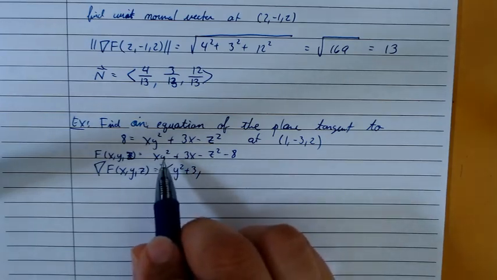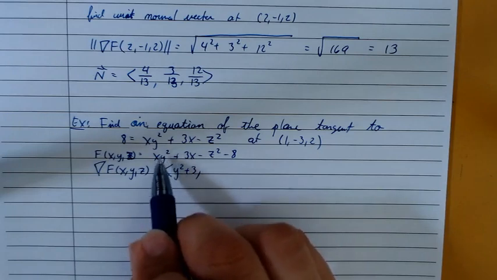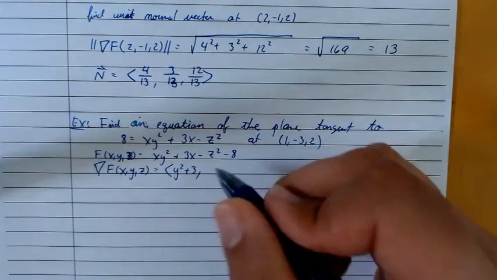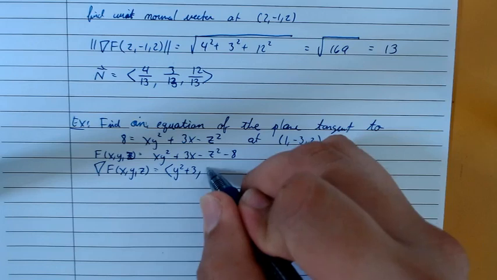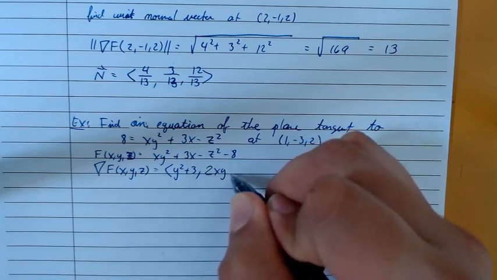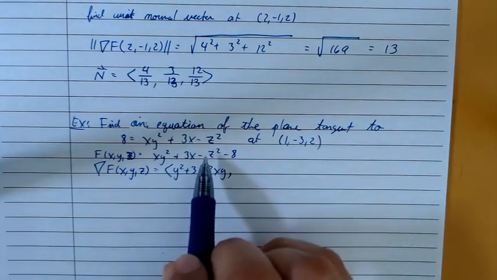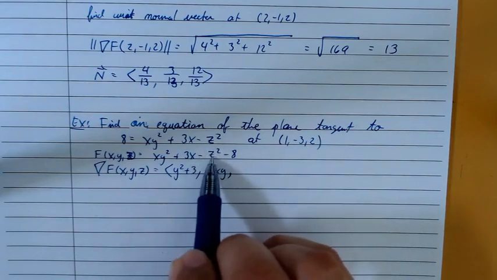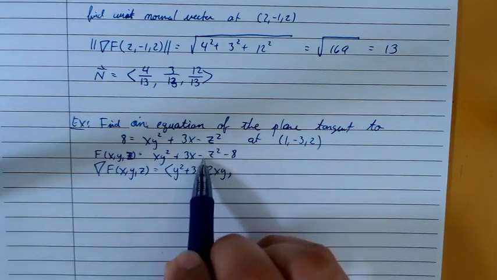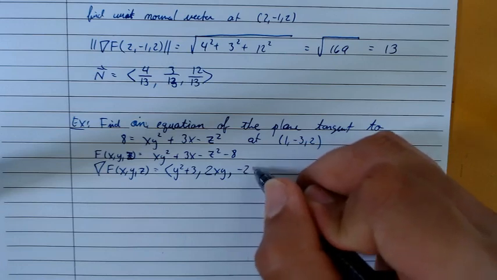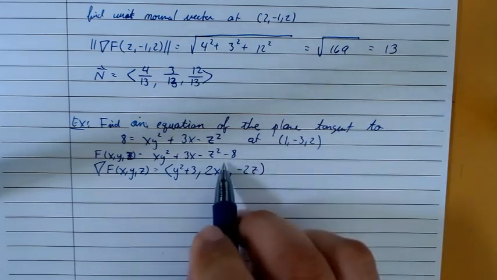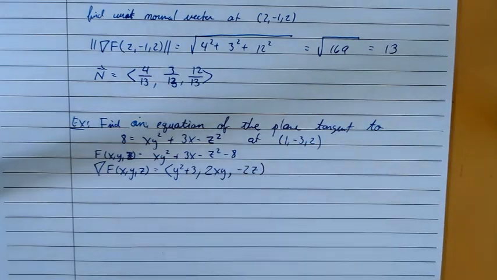So if I take the derivative with respect to y, that would give us 2xy. And then with respect to z, there you go, that's minus z squared, so the derivative will give me minus 2z. And the derivative of this constant would be 0. So in any event, there's my gradient.